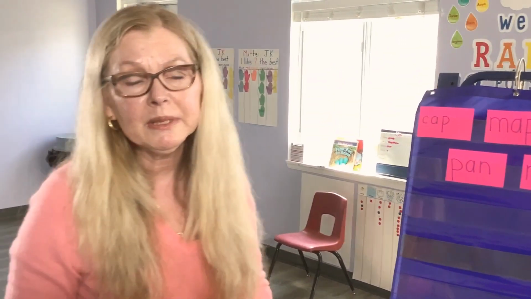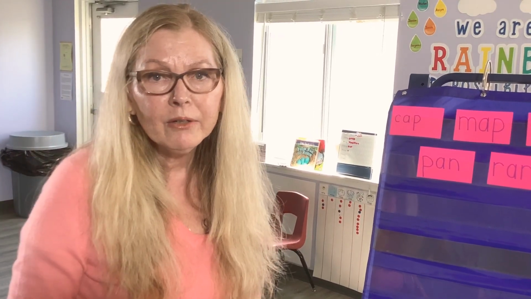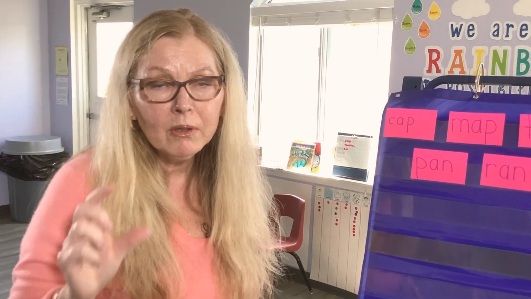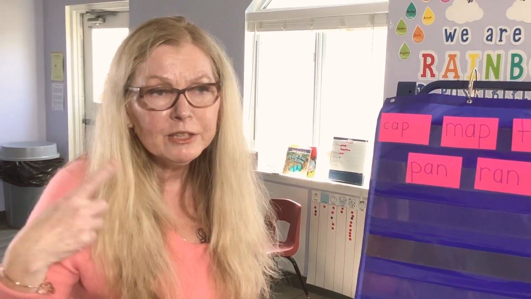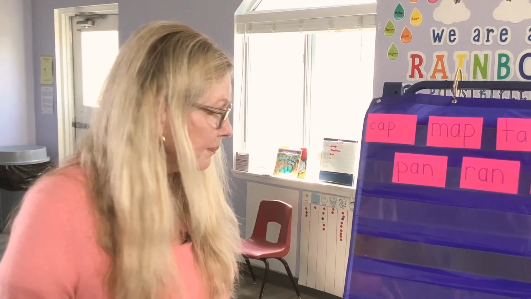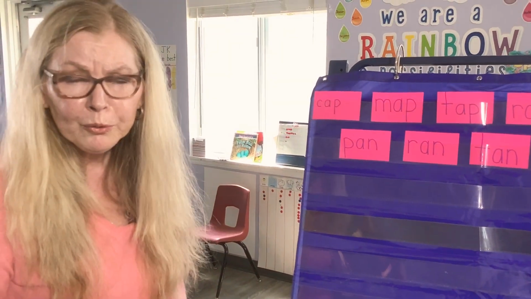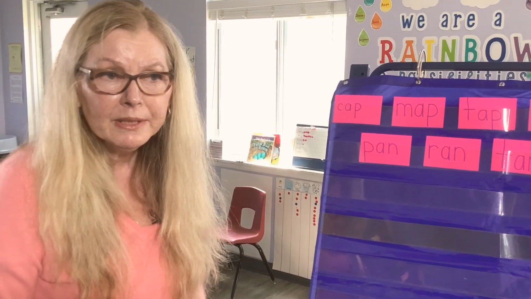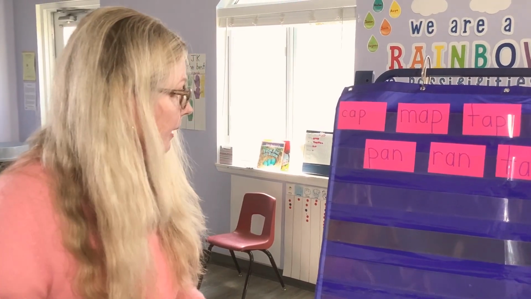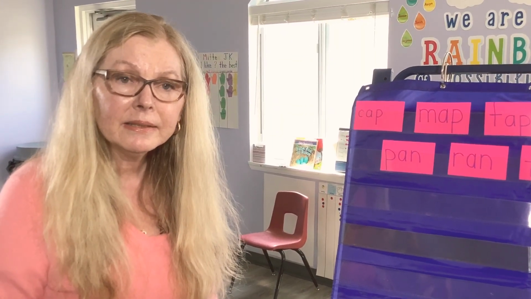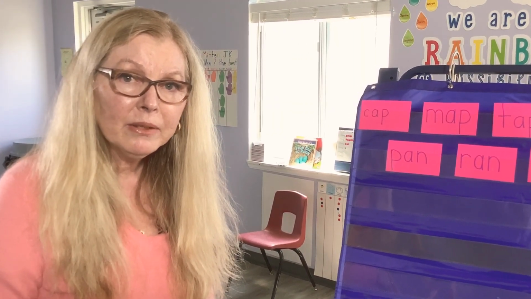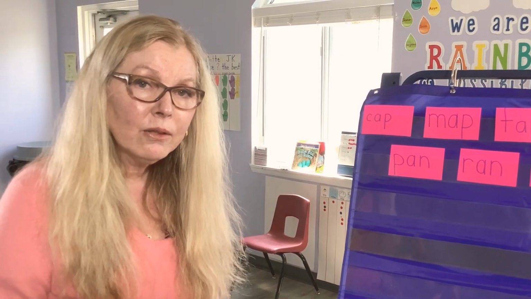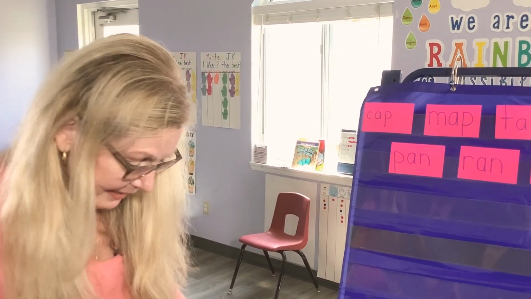Something called word families, because when you're learning to read, I can't teach you every single word in the English language, but I can teach your brain how to notice when words belong to the same kind of word, so it's easier for your brain to remember how to read those words. They're called word families or rhyming words. They have the same ending sound. Rhyming words are the same at the end. They only change the beginning sounds.